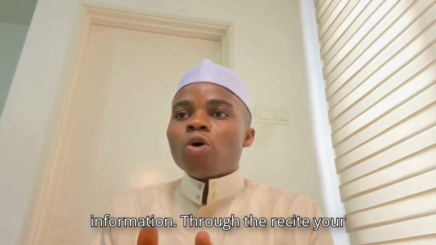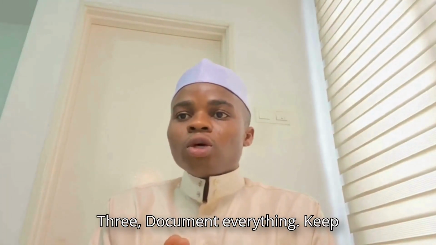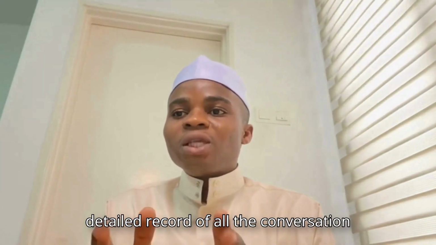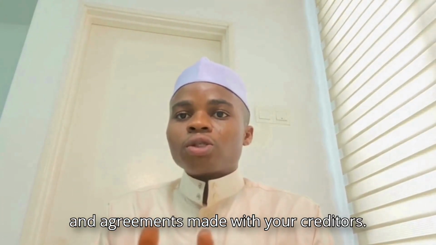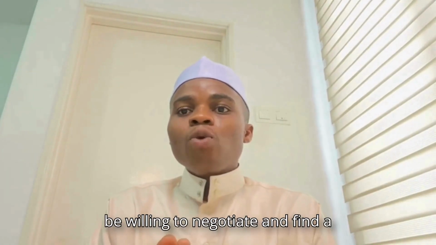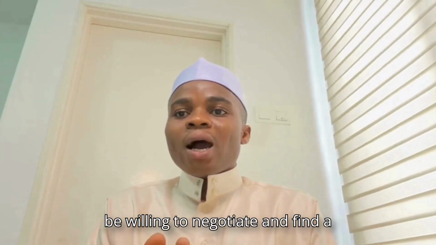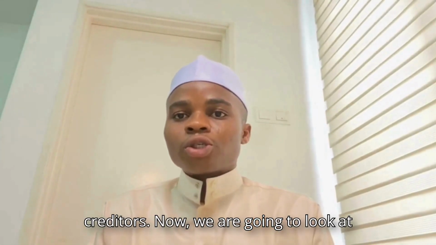Two, gather information. Thoroughly research your options and be prepared to present your case to the creditor. Three, document everything. Keep detailed records of all conversations and agreements made with your creditors. Four, seek options. Be willing to negotiate and find a mutual agreement with your creditors.